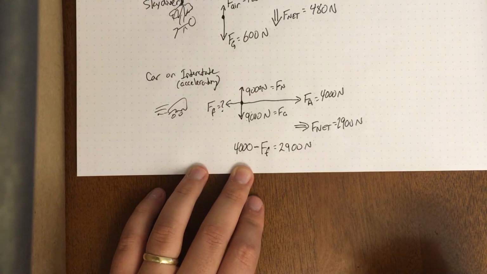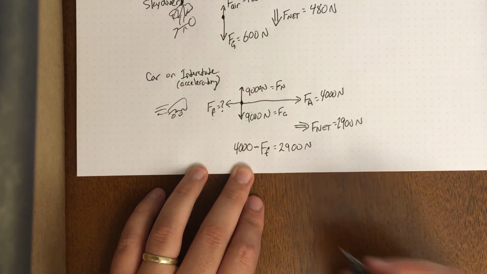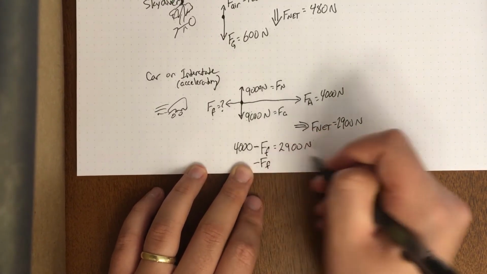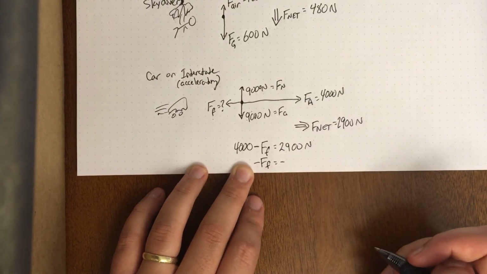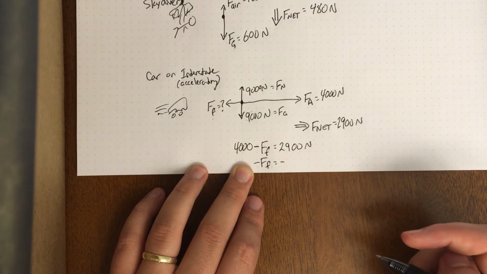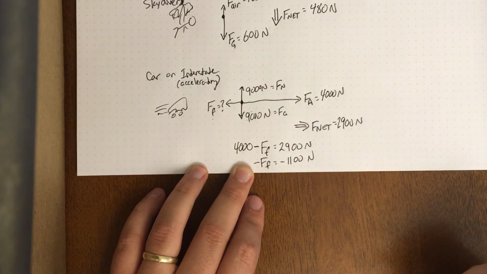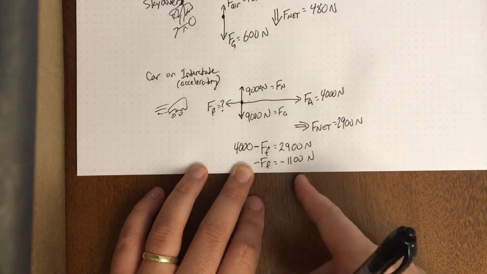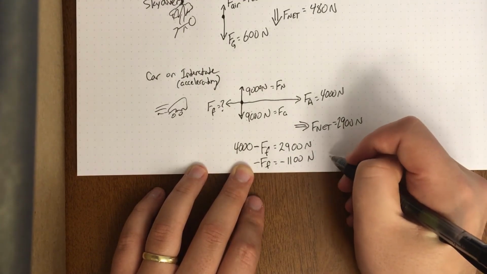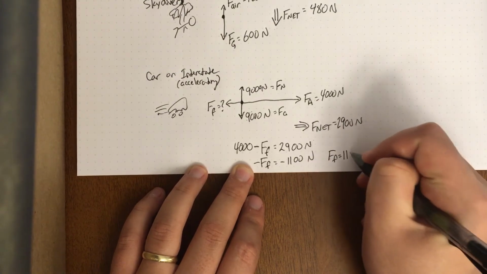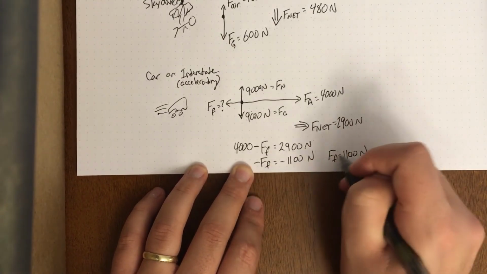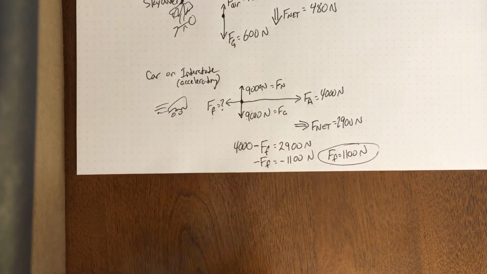And then this is just an algebra problem. So negative FF, if we subtract 4,000 from both sides. Let's see if I can do mental math. 2,000, 1,100, so negative 1,100 newtons. Did I do that right? Yep, I did that right. So if negative FF equals negative 1,100 newtons, the force of friction equals 1,100 newtons. I just multiply both sides by negative 1. So that's another sort of problem that I could ask you.